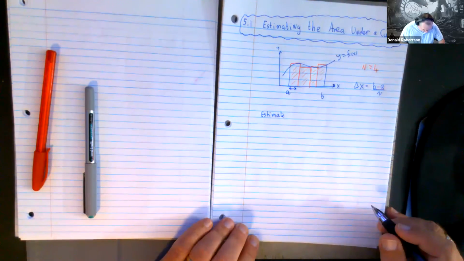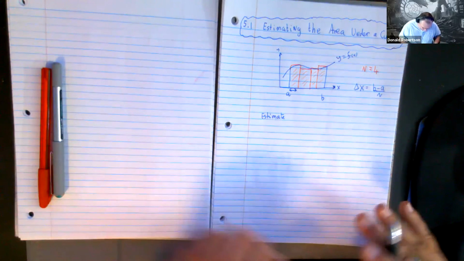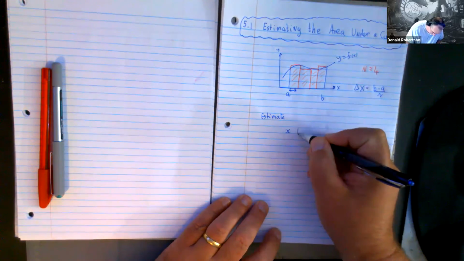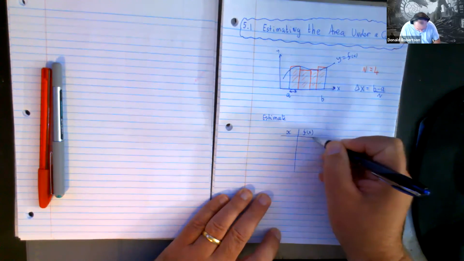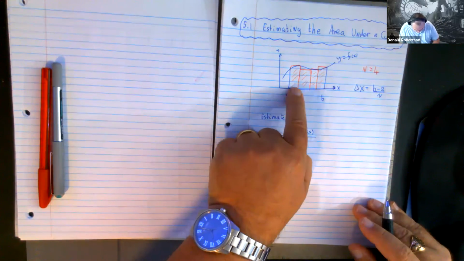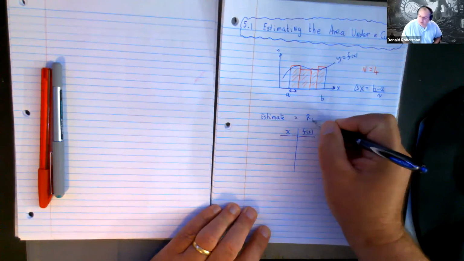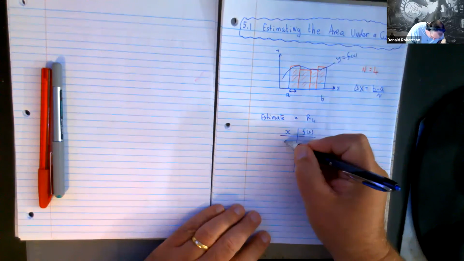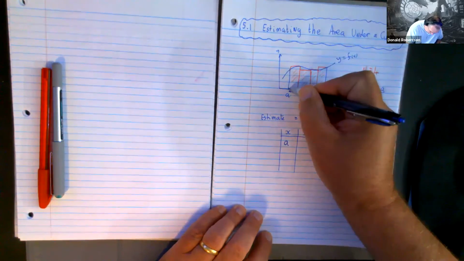So what we're going to try and do here is generalize it, so there's not a number in sight, or at least as far as we can do it. So I have my little table. Now, since I am choosing the right-hand side, this estimate is going to be called R4. If I used the left-hand side, I would call it L4, and it would start at a. That would be the one there.